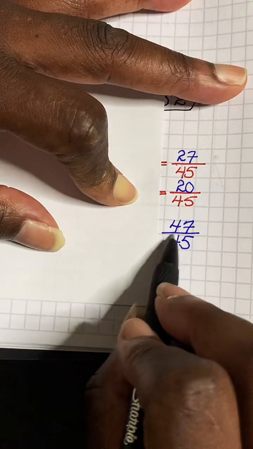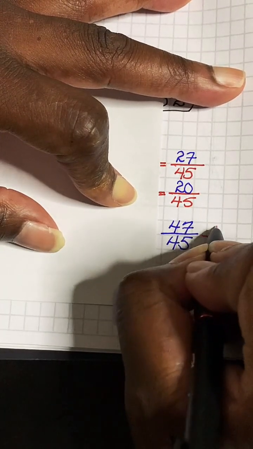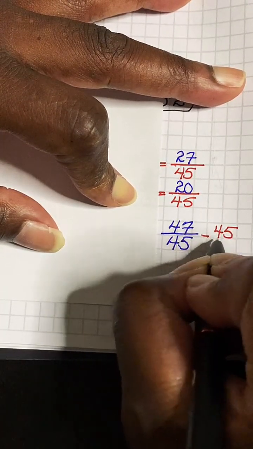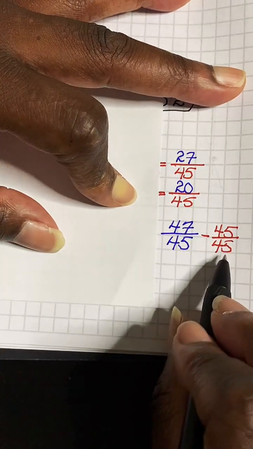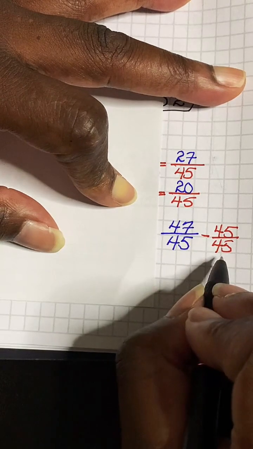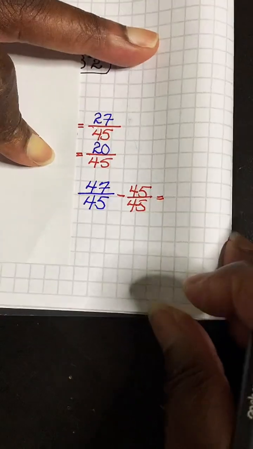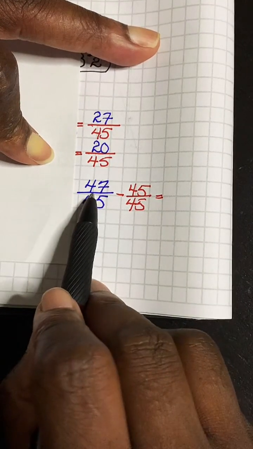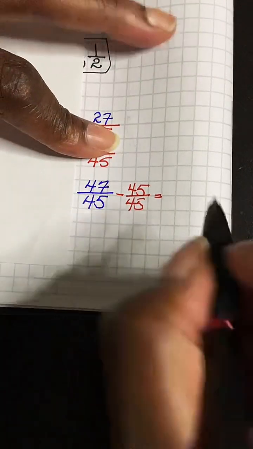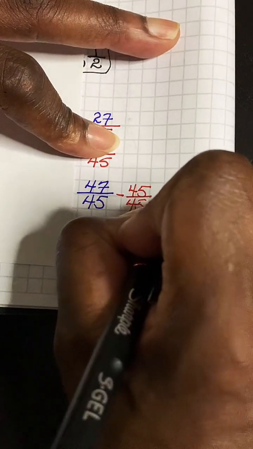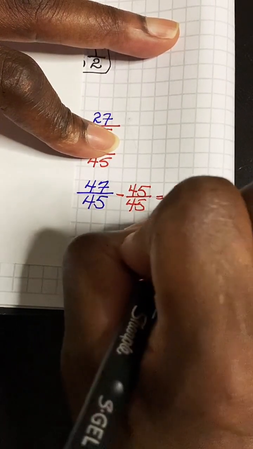So if we notice, my denominator is 45, so that's what I'm going to subtract. I'm going to subtract the numerator and the denominator by 45. This is representing one whole number. So what's left is 47 minus 45, which gives us a lovely 2. Good. So we have the 2 over 45.